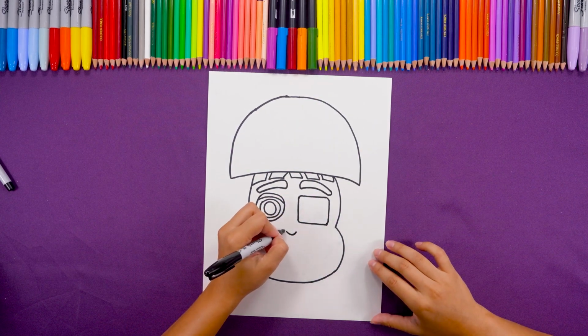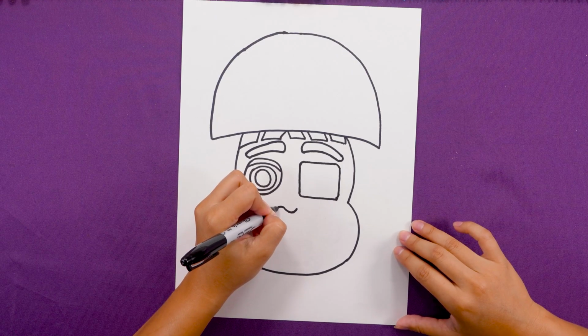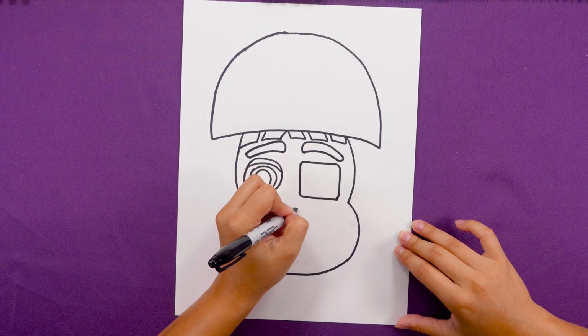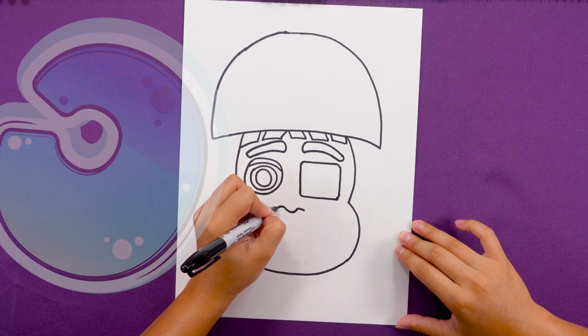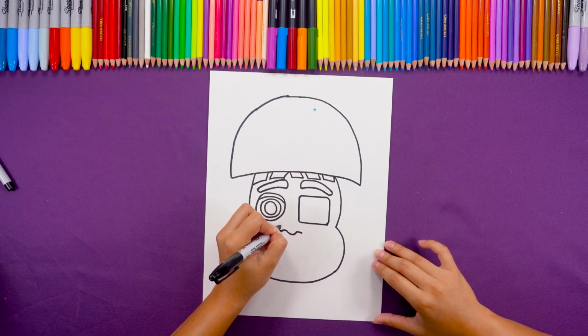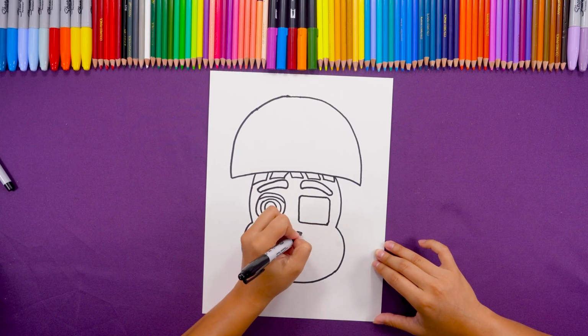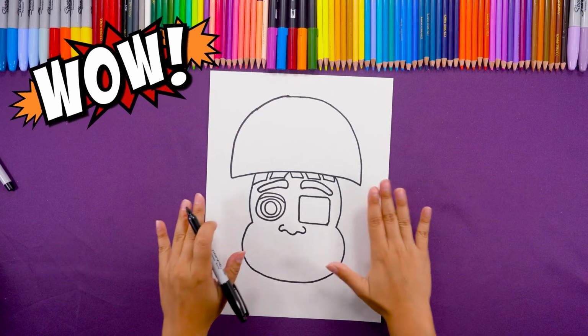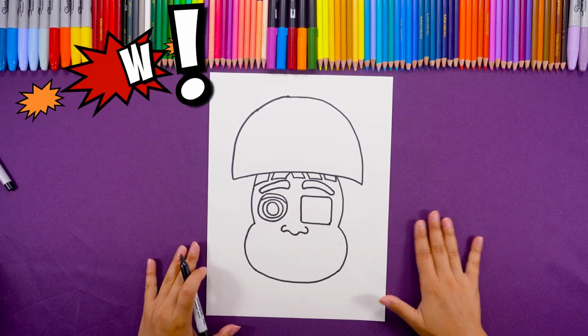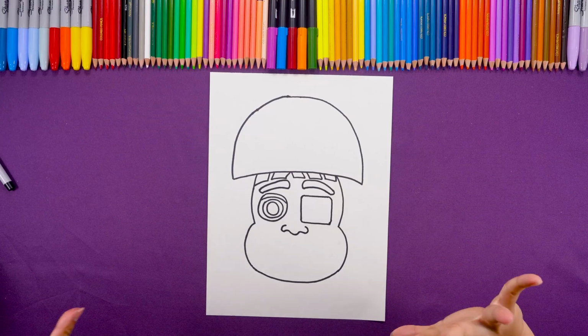And then I'm gonna make a curve that looks like a hill, just like this. And I'm gonna do the same thing on this side. And then I'm gonna make a curve that looks like the letter C, like this. And then I'm gonna make a backward C on this side. And there we have his nose. Hopefully that was easy. And then we could do his big smile.